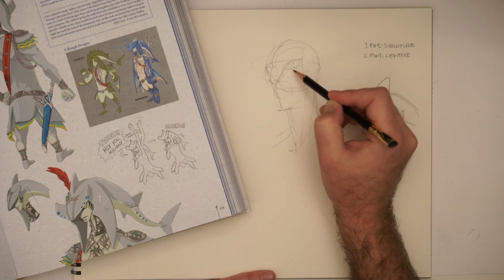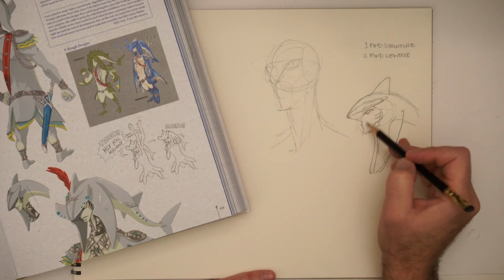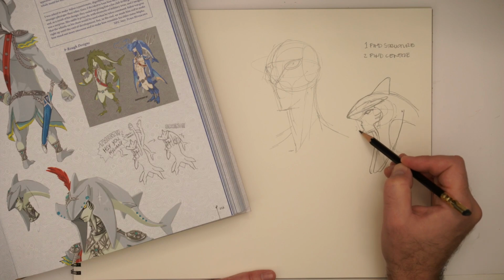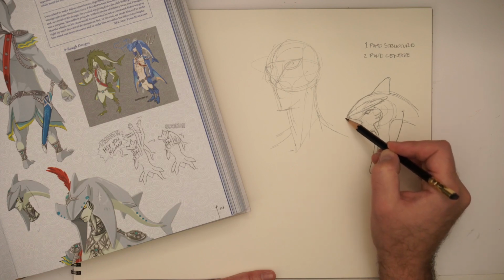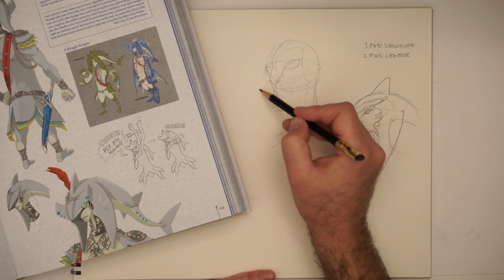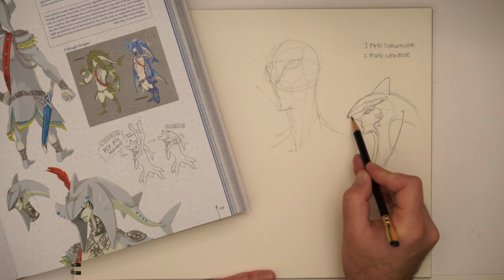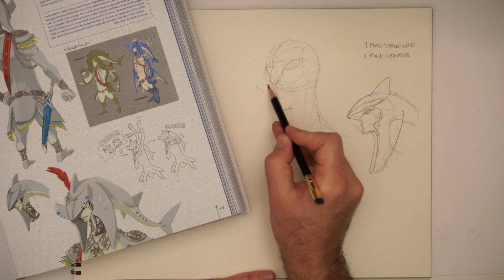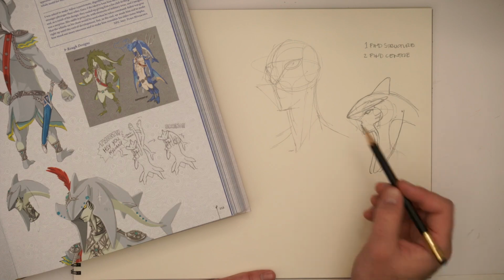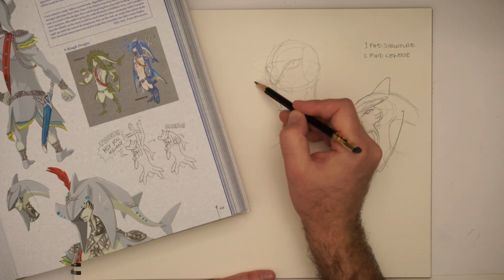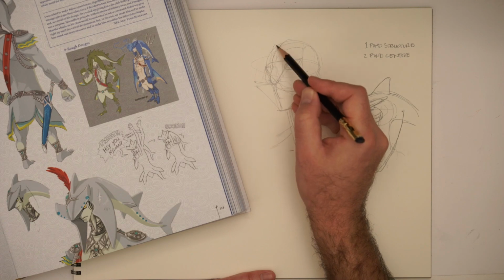Because I'm going to have eyes here. And what we're seeing is, if we were to think about what's happening here, we can start to consider how far out this form is going to go.